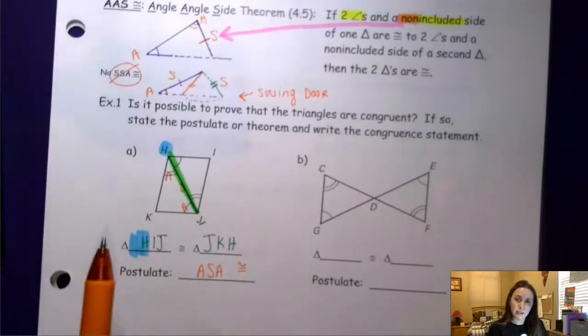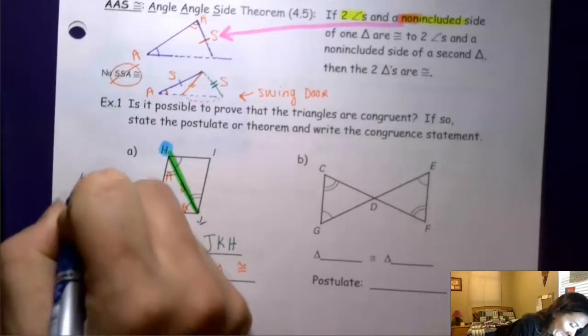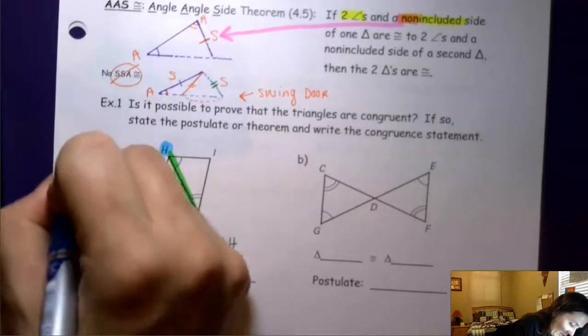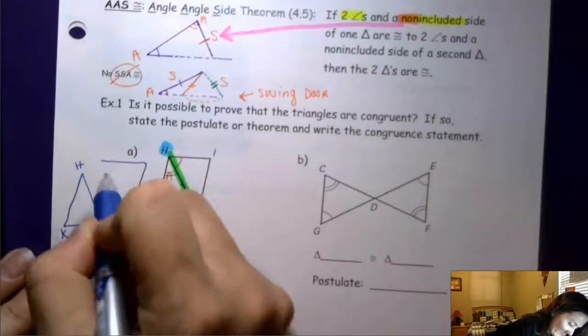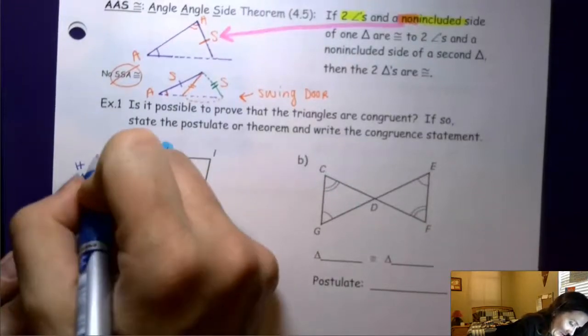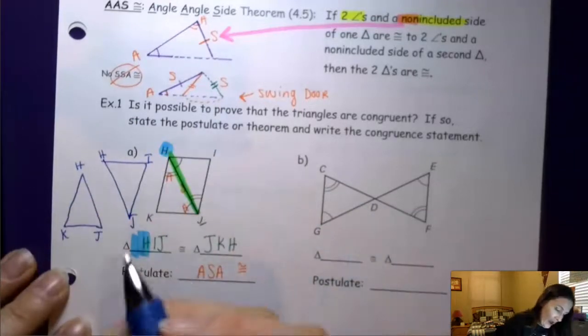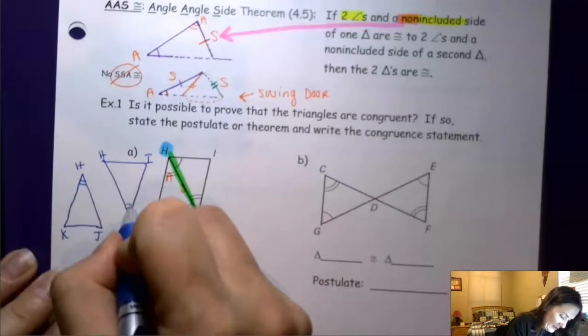Okay, now if it's hard to see here, my other suggestion is that maybe you want to draw the 2 triangles separately. And if I had K, J, H, and I had H, I, J, I know that this angle here is the same as this angle here.